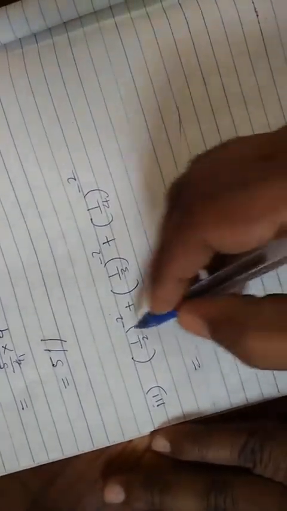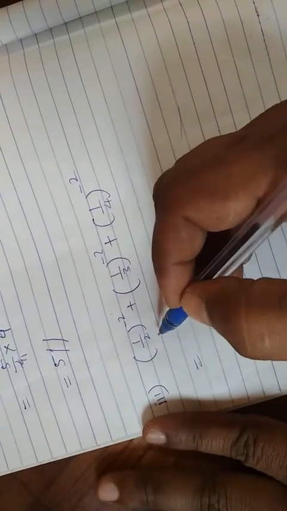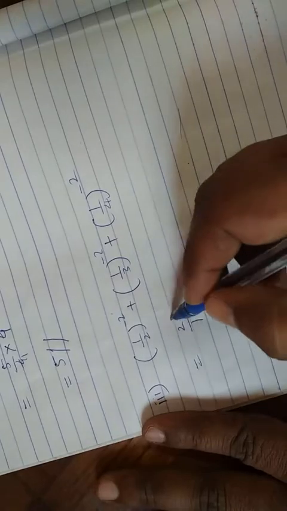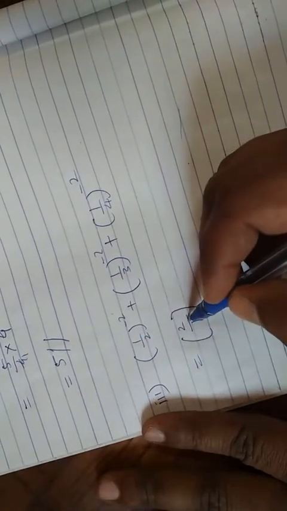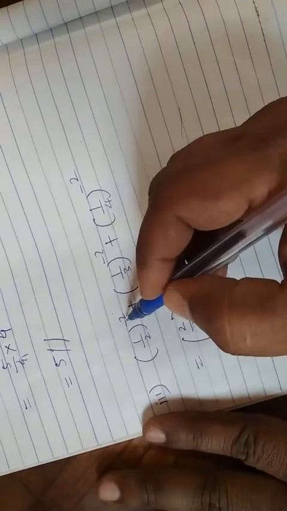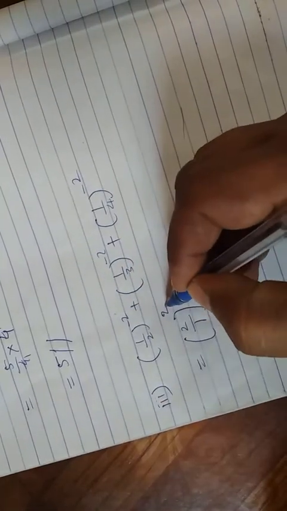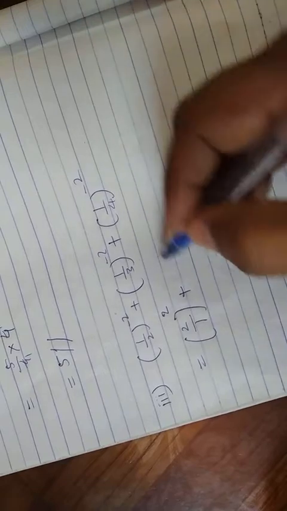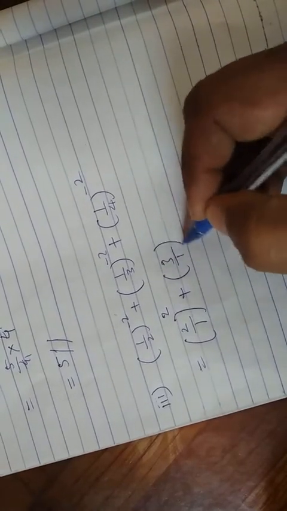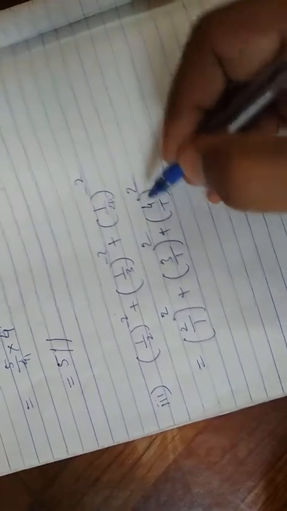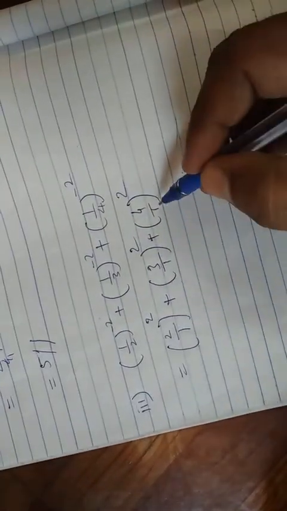Let me solve another one. See students, here we have to take the reciprocal of this fraction. 1 by 2 becomes 2 by 1. When we take the reciprocal of this fraction, the negative power becomes positive. Next, here also we do the same: 4 by 1. You don't need to consider this 1.